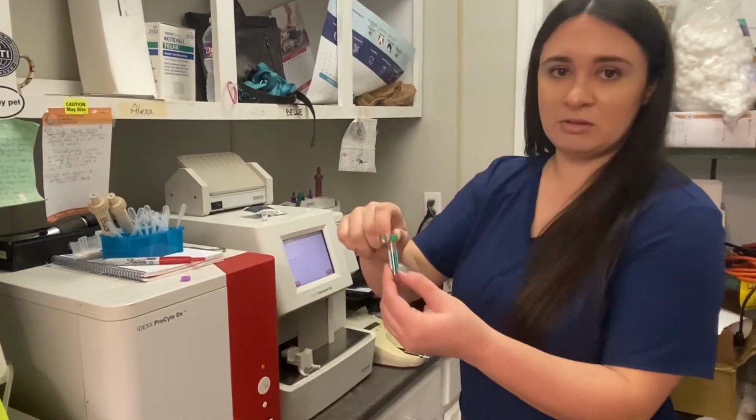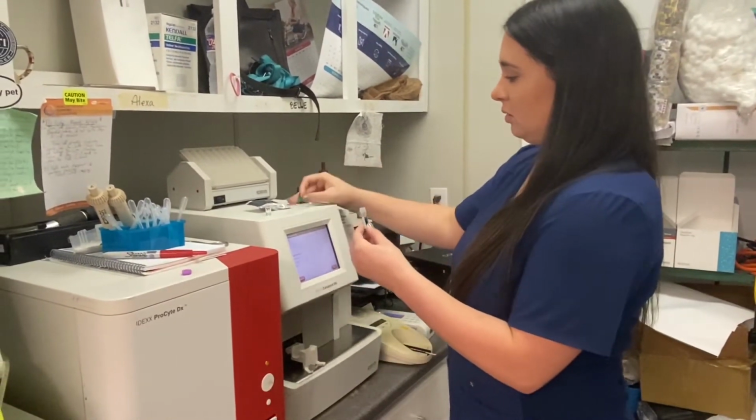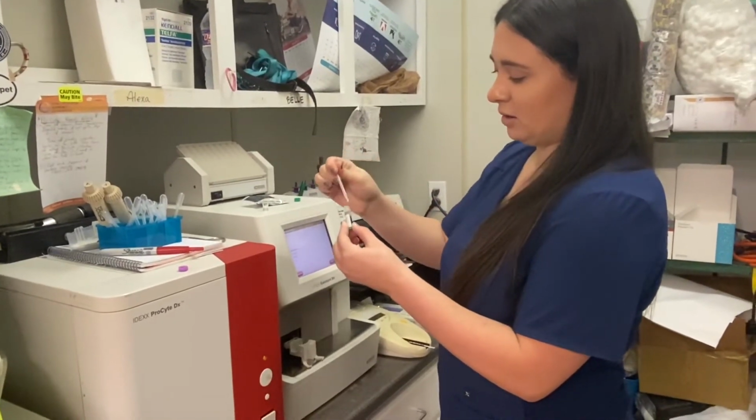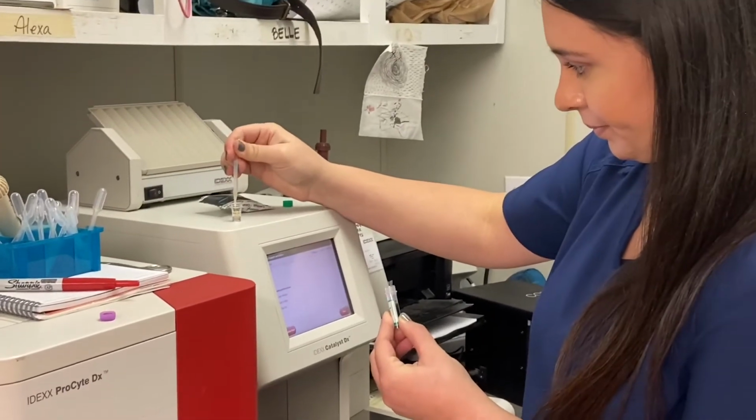As you can see, it's centrifuged. We're going to open it. And we're going to take our transfer pipette and get our sample and put it into the sample cup.